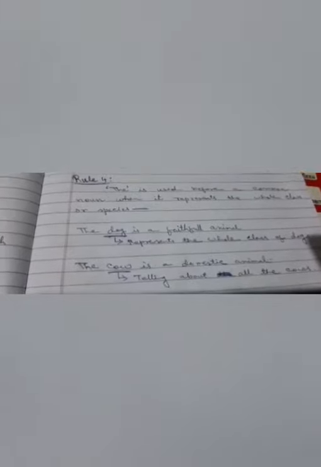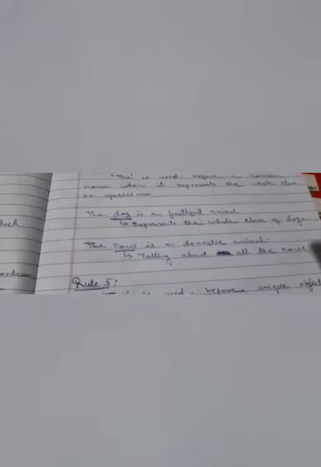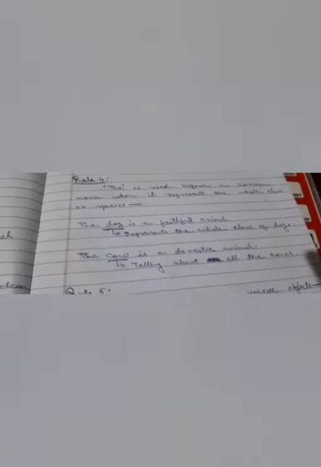Rule number 4, the is used before a common noun when it represents the whole class or species. So whenever a common noun is representing the whole class or species, we use the before it. Look at the examples. The dog is a faithful animal. Here the word dog represents the whole class of dogs or the whole family of dogs. When we say the cow is a domestic animal, here we are telling about all the cows.